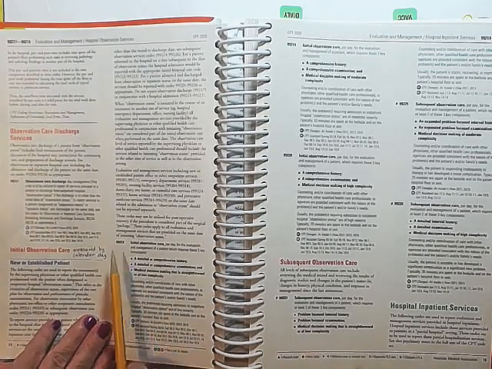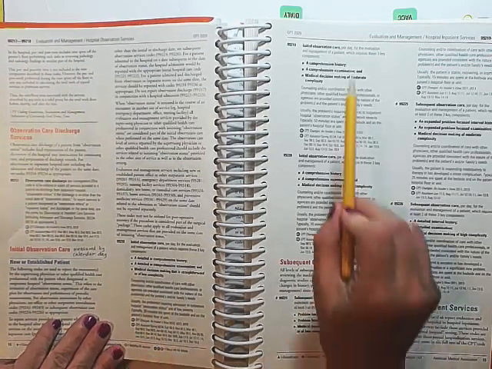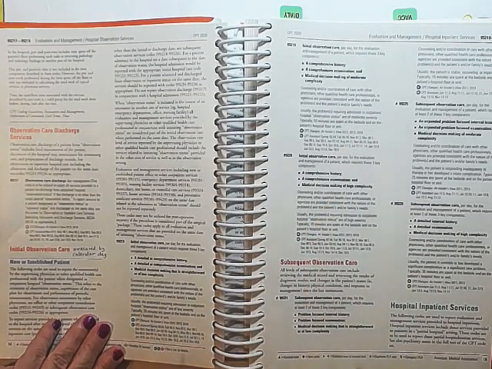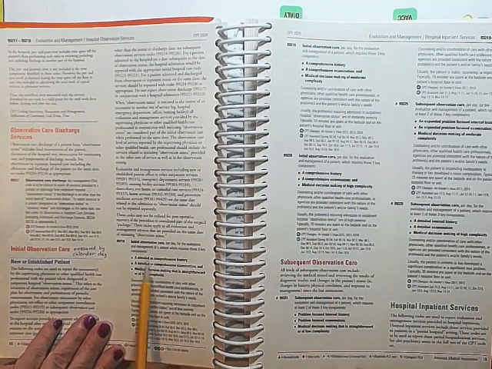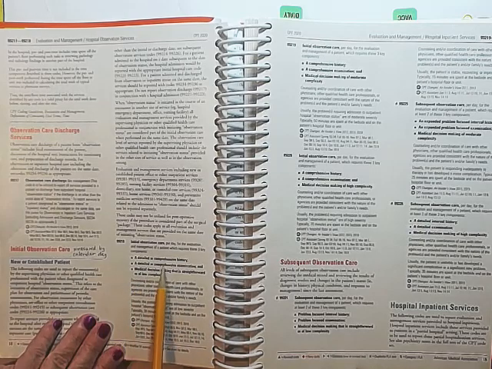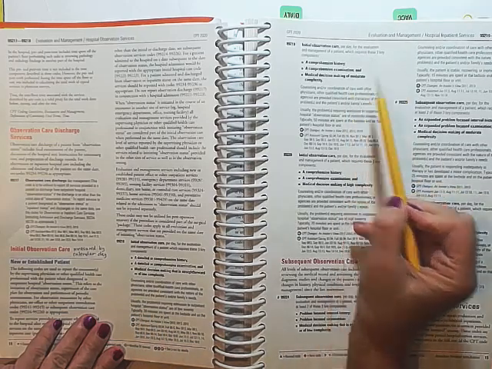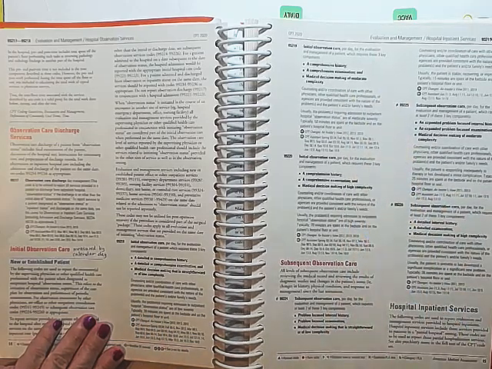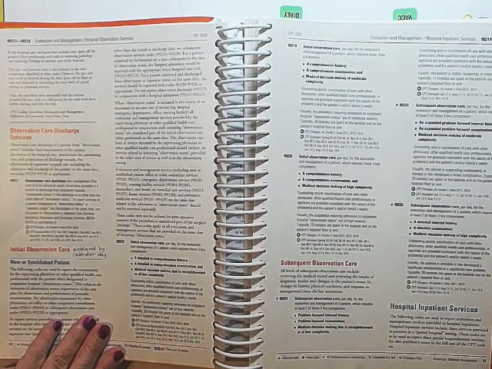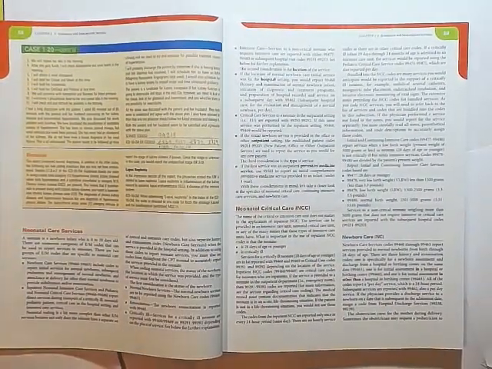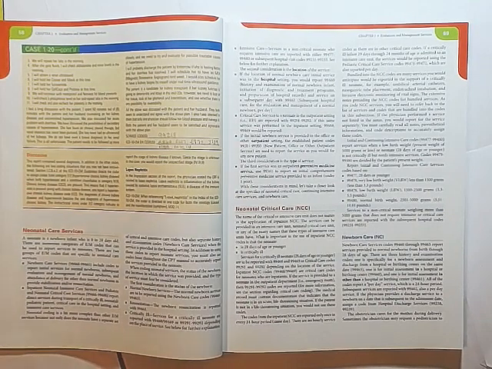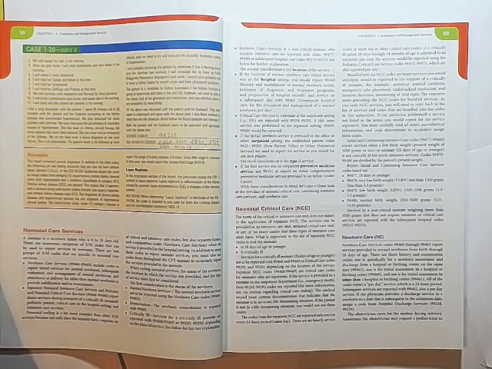So we've got to determine if she's a 99218, 19, or 20. So here, the history could be detailed or comprehensive. Physical exam, detailed or comprehensive. Medical decision-making would be straightforward, low complexity, moderate, or high. So the doctor did give us time. Remember, he spent 60 minutes of the 85 minutes. So in order to get that, we'd have to have a comprehensive history and a comprehensive exam. So let's see what our components are.